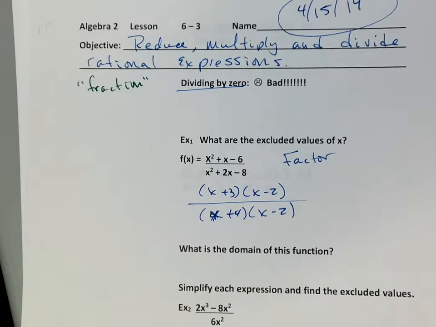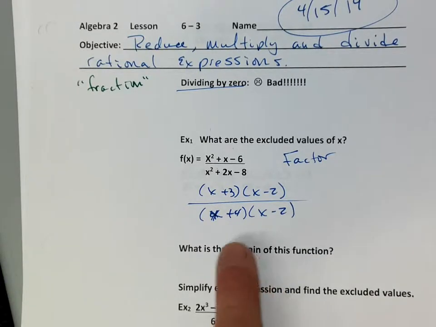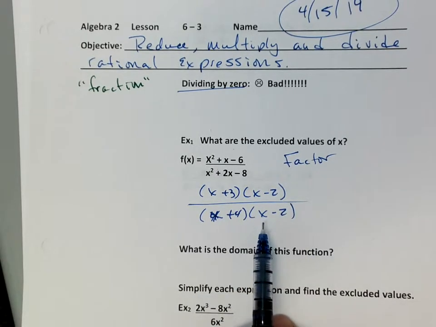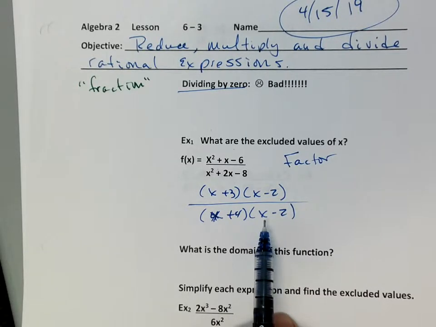So, since I cannot divide by 0, if, right here, see where my pin is? Right there. If x were to equal 2, you guys watching? Put the phone away. John, listen to me.